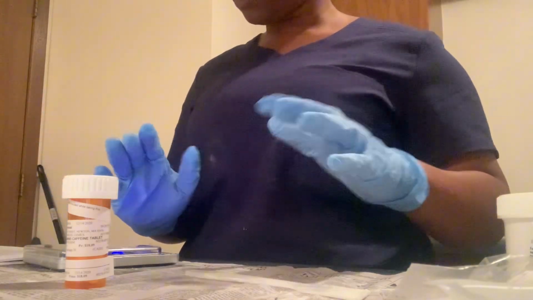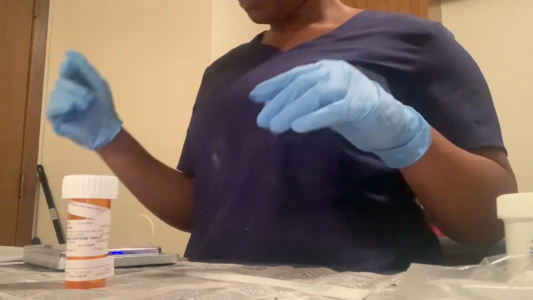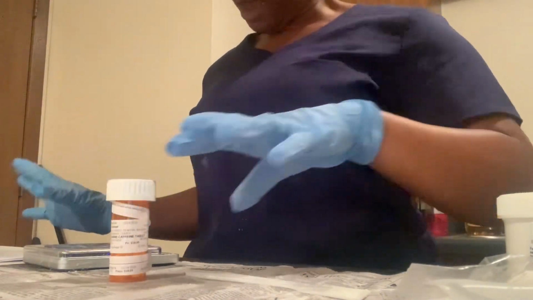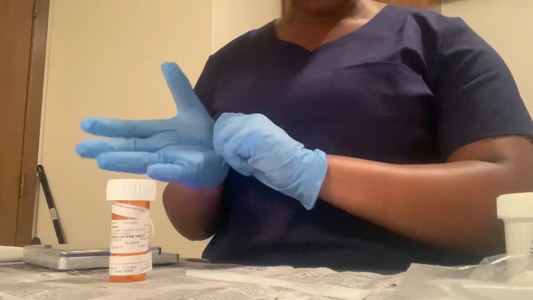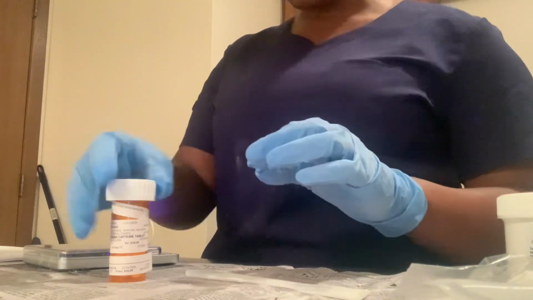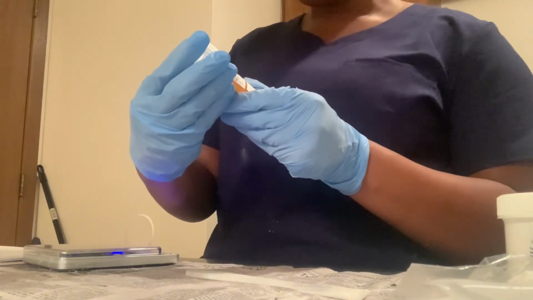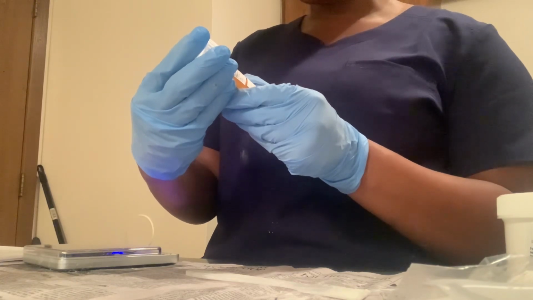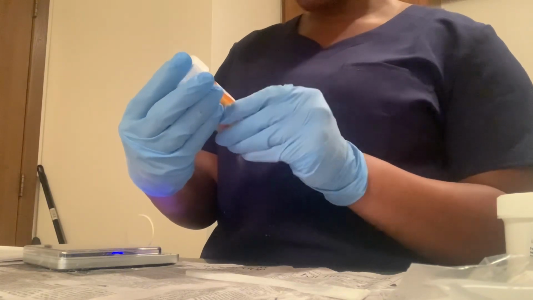So we've weighed the 10 capsules, packaged the prescription, labeled the prescription bottle, and now we're going to assign our beyond use date. So it should last 30 days, and what we have here is January 14th, 2020, okay?